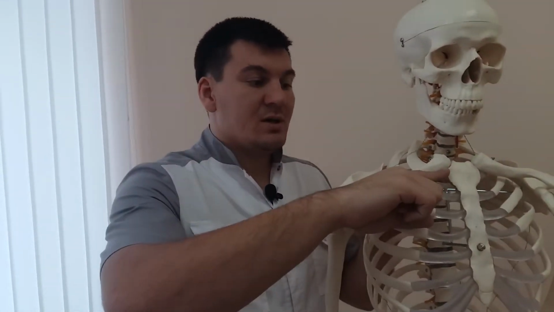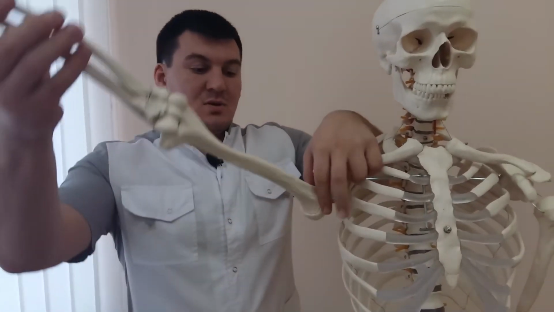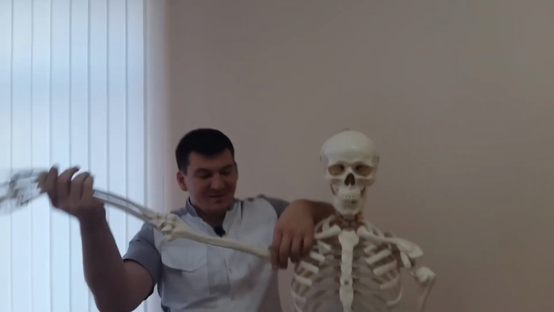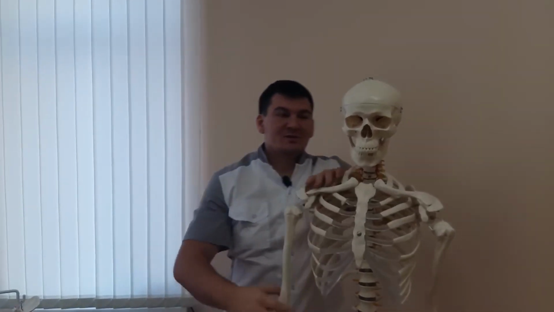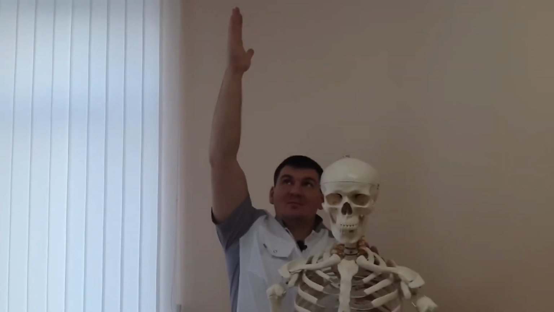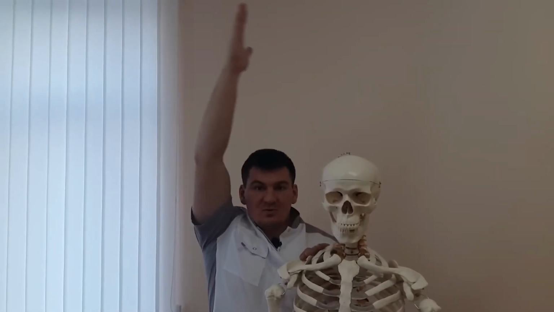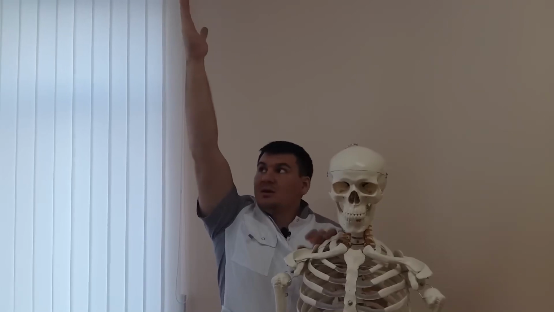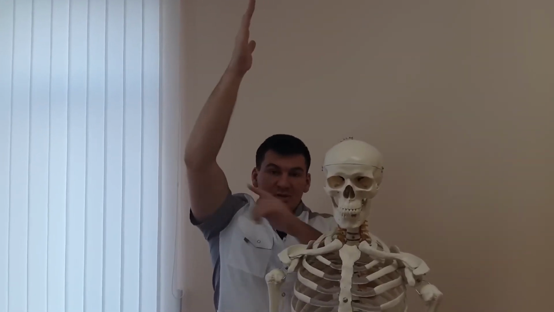The exercise for training the subscapularis muscle. It is trained in this position. The arm is raised. In short, the arm is raised in this way, and there will be pressure, like this. The arm will move in this direction, approximately to the ear. The elbow should be straight, because if you bend it, your biceps will be working.